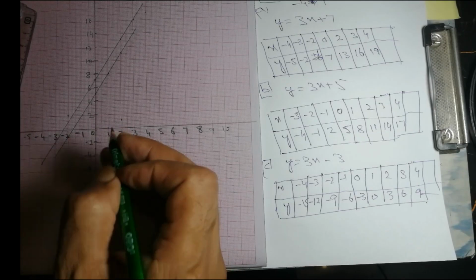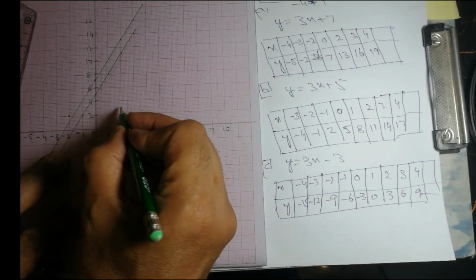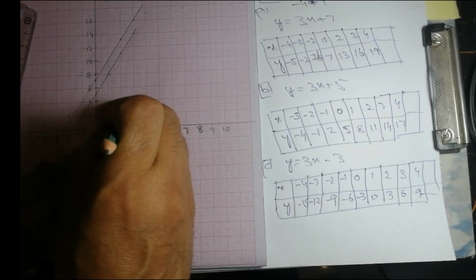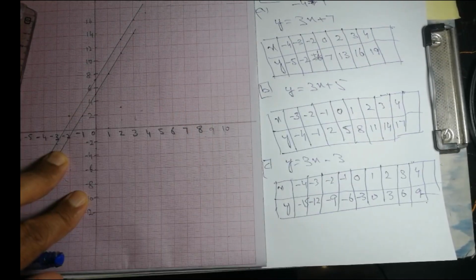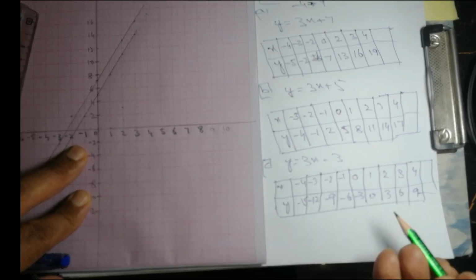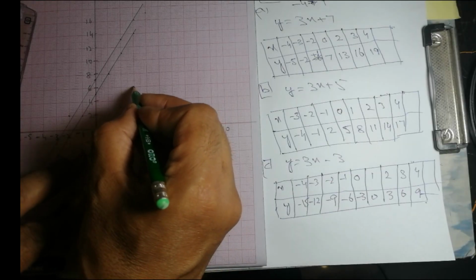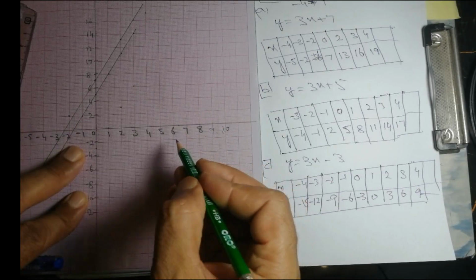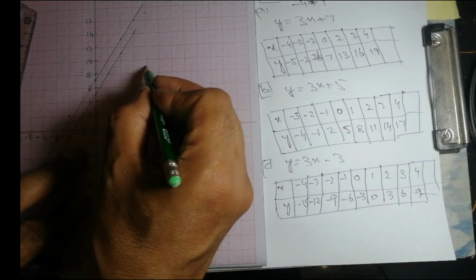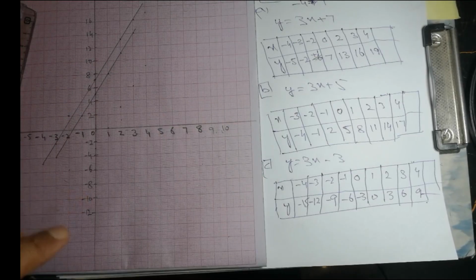Sorry, this is actually, 3 will be up here. This one. And then 3 and 6, this is 3 and 6 is this one. 4 and 9, this is 4 and 9 is this one, between 8 and 10, and this one.